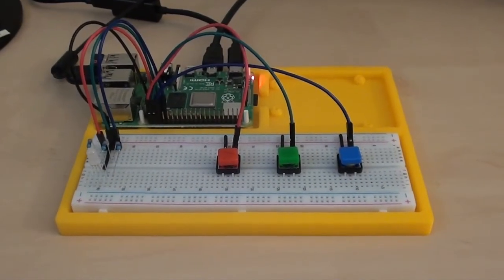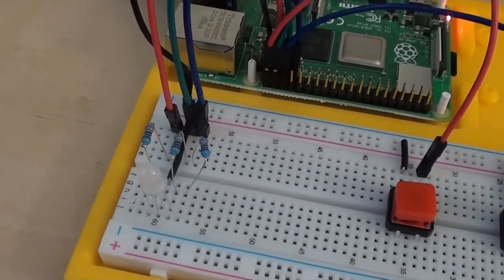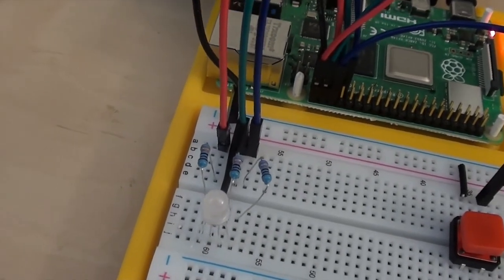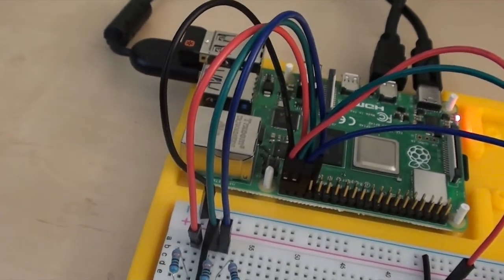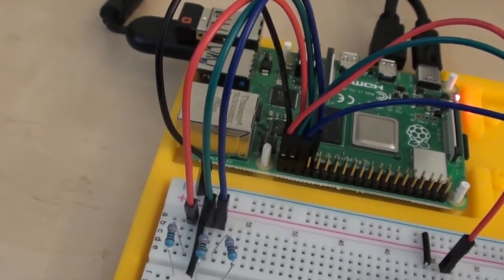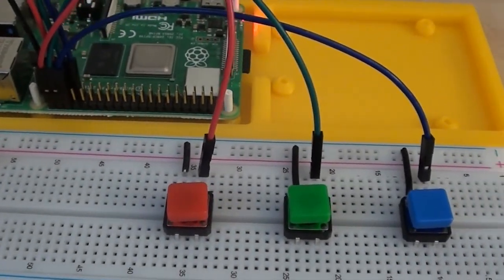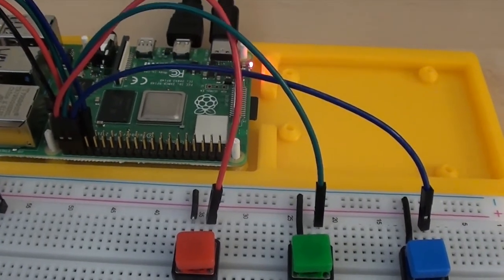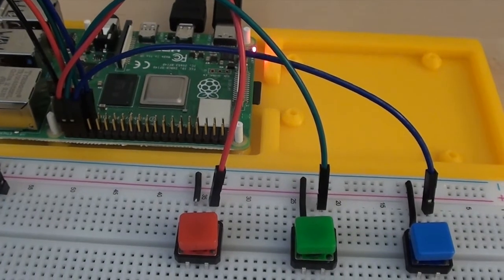Here's the actual circuit I used, and I'm just going to zoom in a little bit here and show you the connections for the RGB LED. You can see the resistors and the wires going to the Raspberry Pi. And then you can come over here and see the 3 buttons I have set up for red, green, and blue, also connected to the Raspberry Pi and the ground rail.